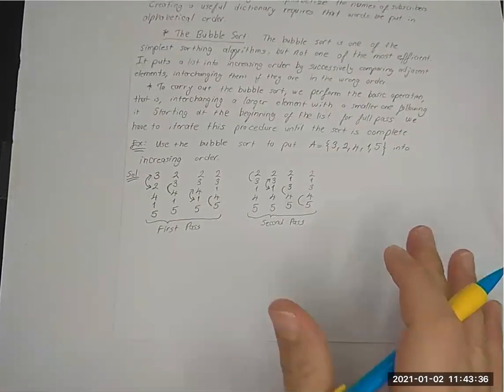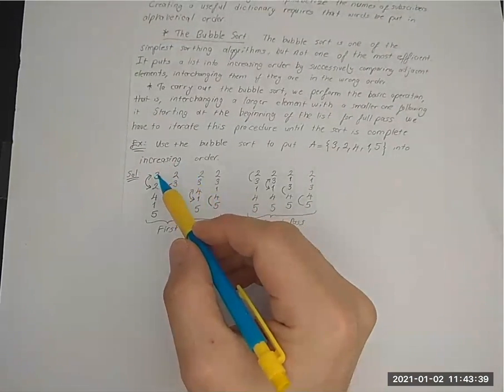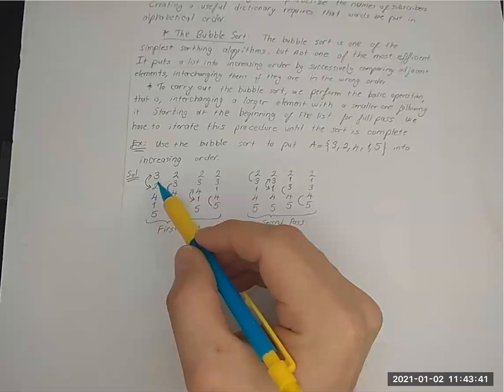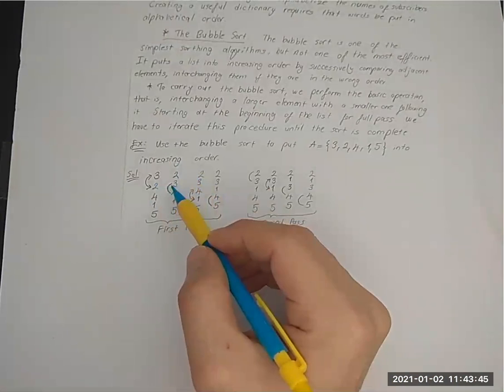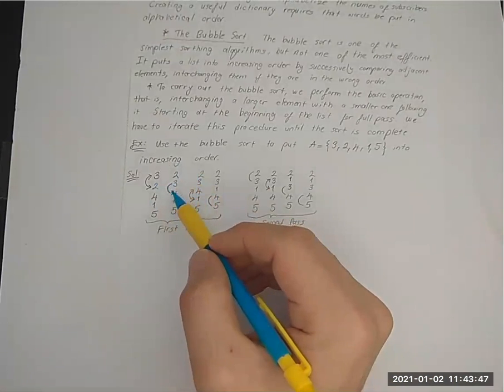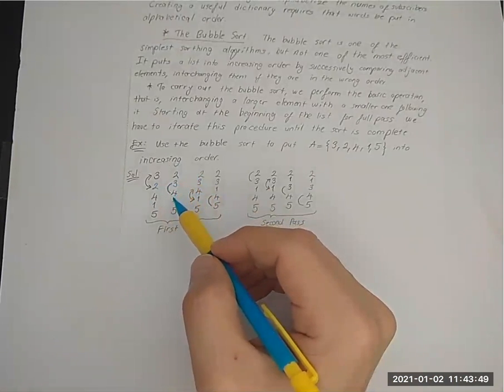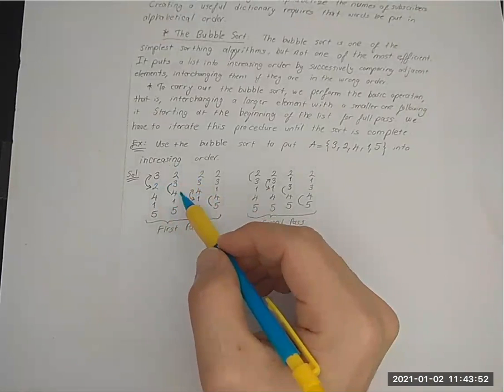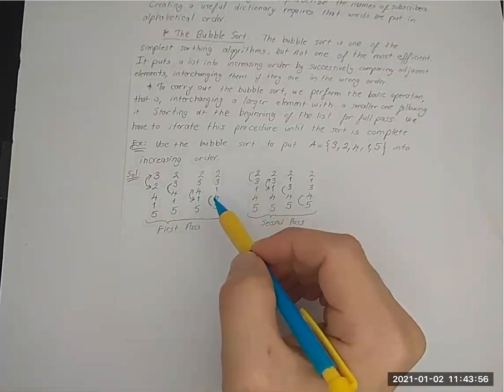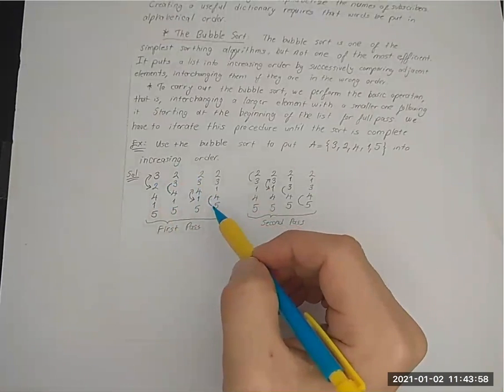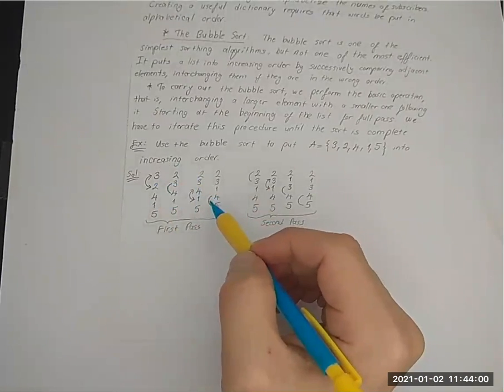So I have a kind of pointer. I'm checking two elements and changing, then repeating. 2, 3: is there any operation needed? No. 3, 4 is increasing order, and 4, 1: I'm checking 4, 1, and then changing the place to 1, 4. Then I continue to check increasing order.